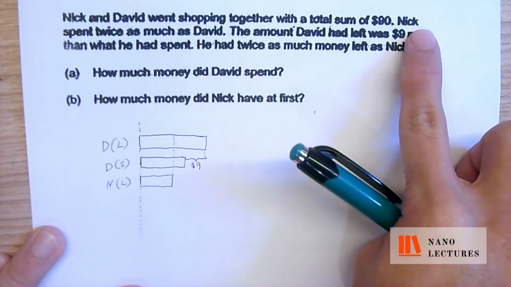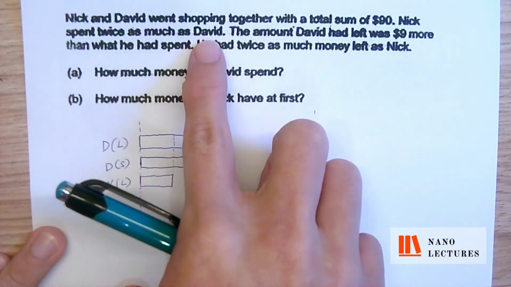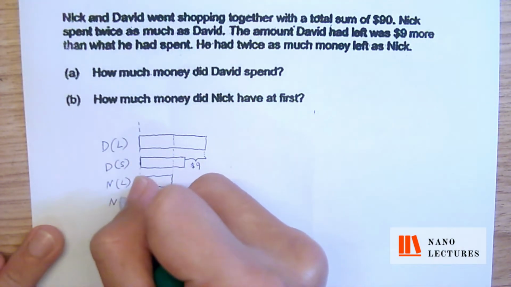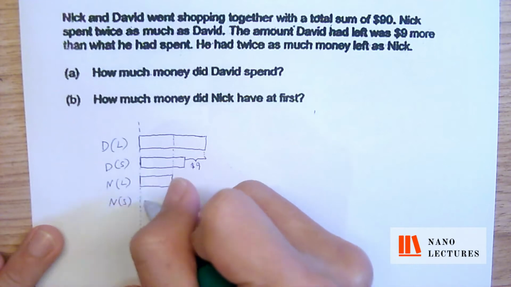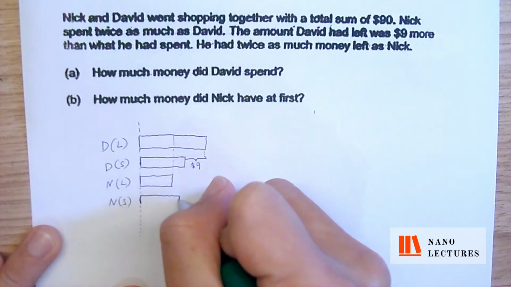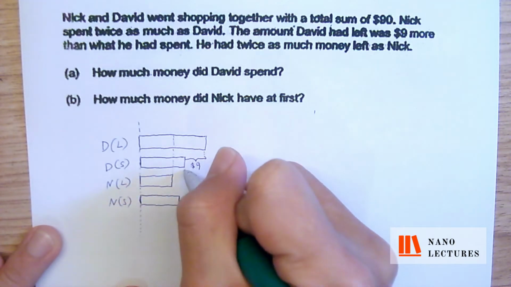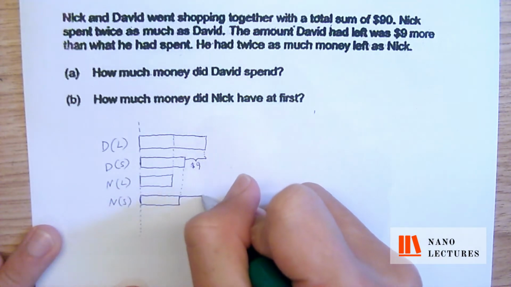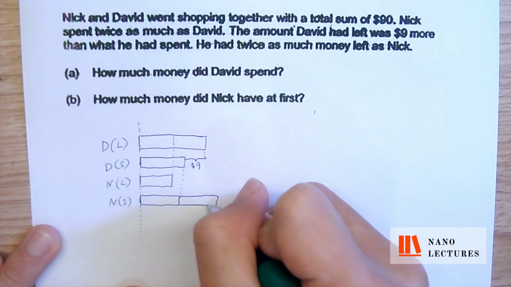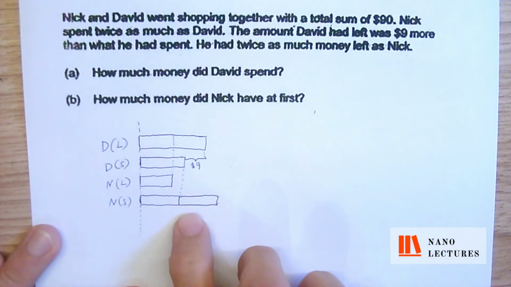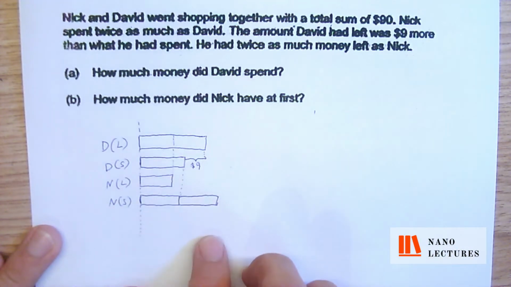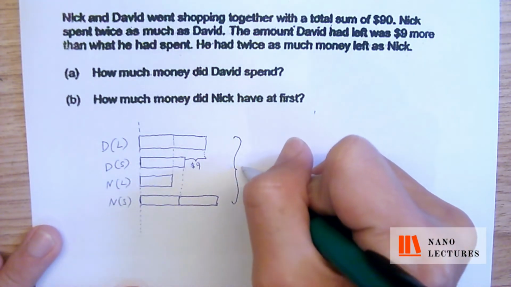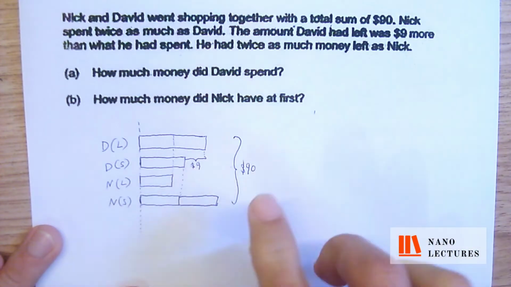Then we know that Nick spent twice as much as David. Okay, so if you're going to use this bar, it will be the same length, okay, but 2, because he spent 2 times as much as David. So it will be like this. Okay, so settle, and then indicate the entire thing will be $90.